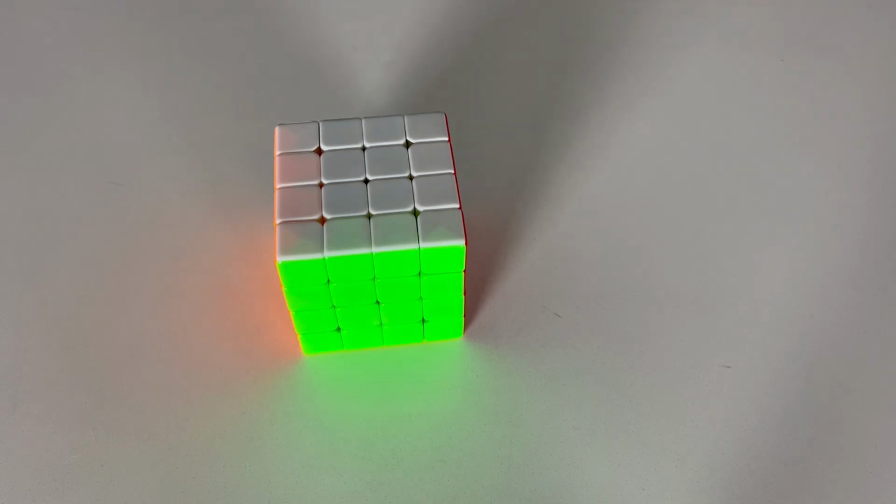So that's all for today. U2 is a pretty inefficient method for solving centers, and in my opinion, reducing the move count can be very, very helpful to improve your accuracy in center solving.